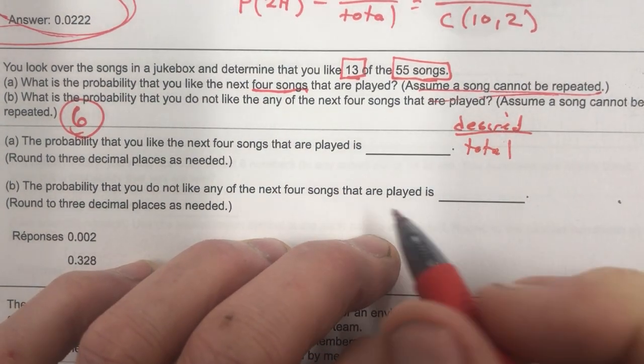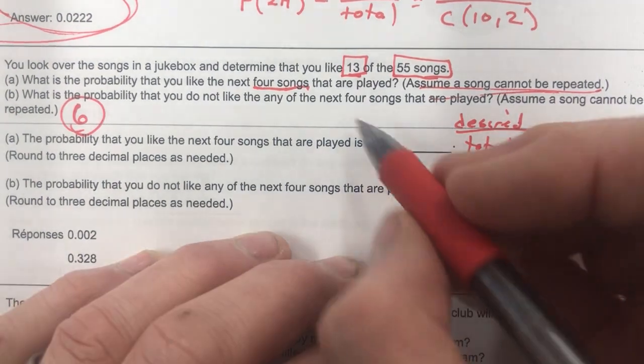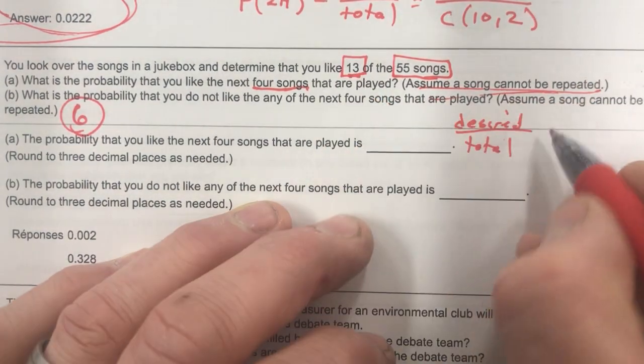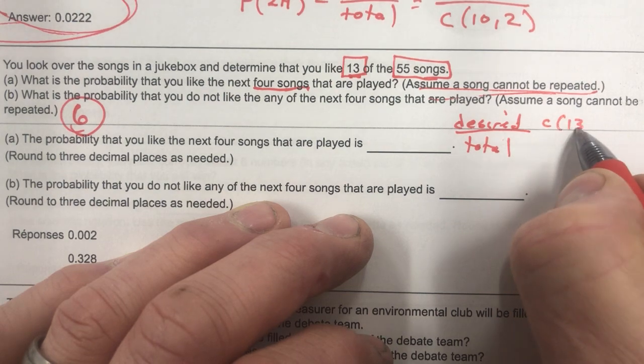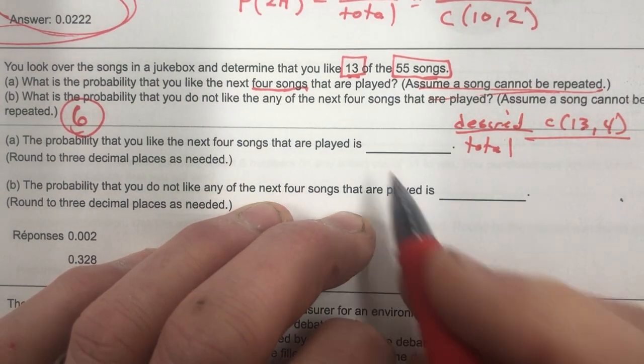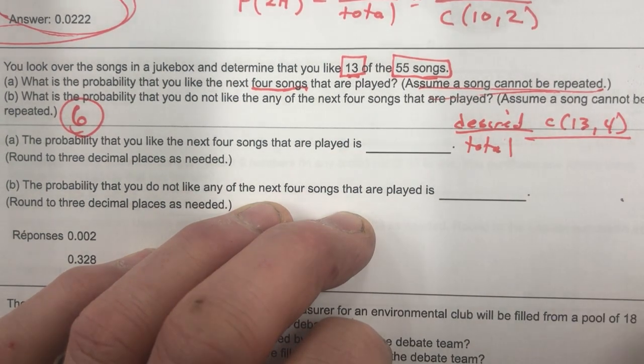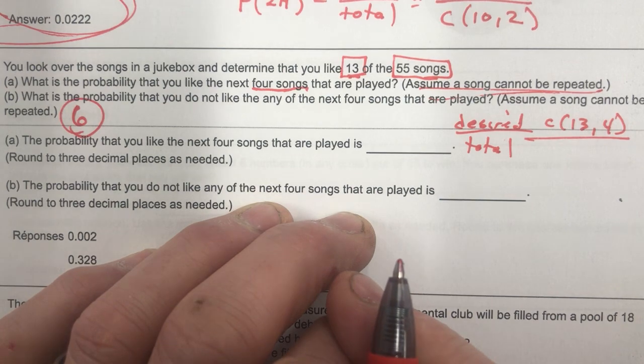What's desired is for you to like all 4 songs that are played. So that means of the 13 you like, any of those 13, 4 of them get played. That's what's desired. Of the 13 you like, you want 4 of those played. And it doesn't matter what the order is, so it's a combination.